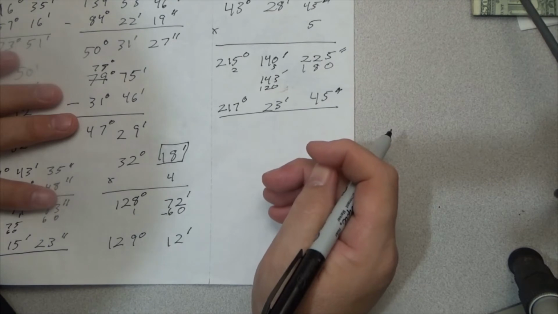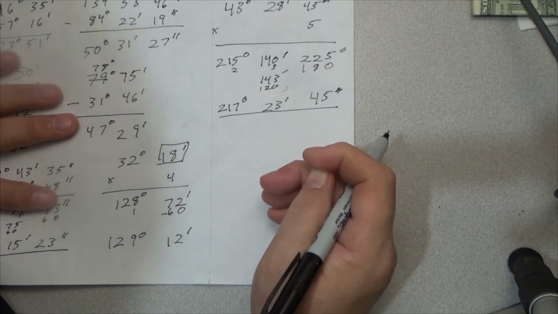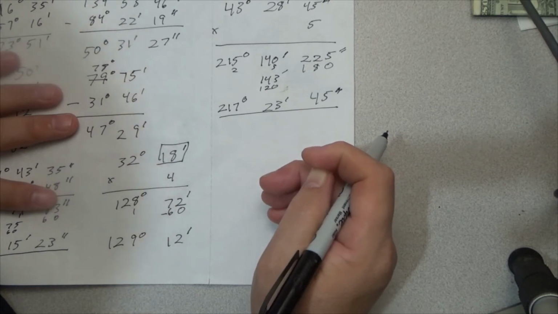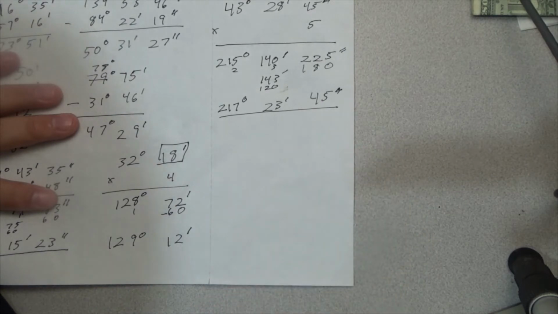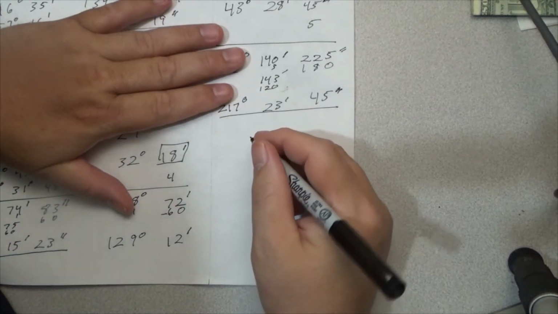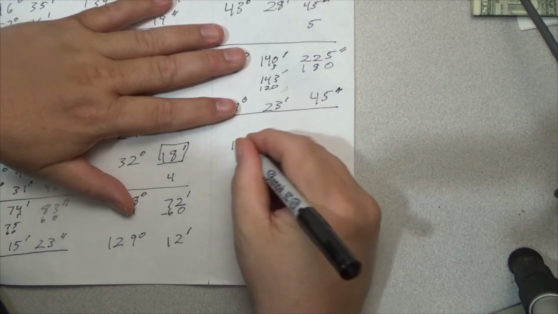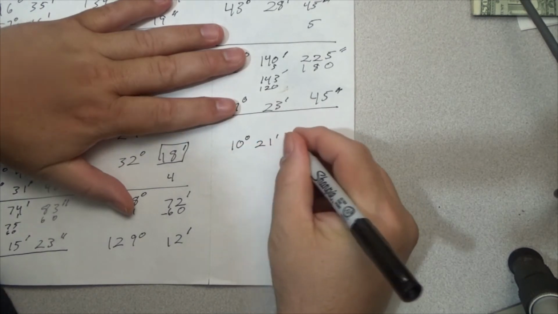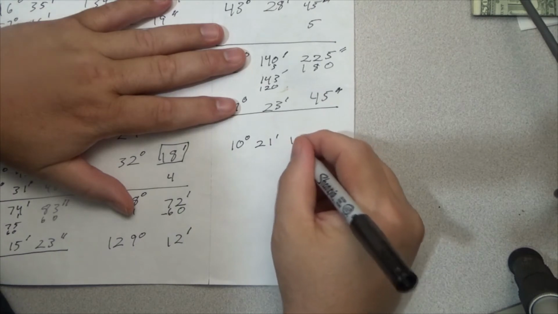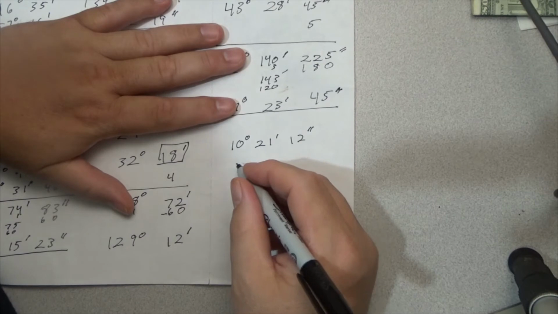No, that was not enough. How about number 19? Oh, that's not going to be enough. Well, almost. Let's look at number 19 on page 540. 10 degrees, 21 minutes, and 12 seconds. And we're multiplying that by 4.